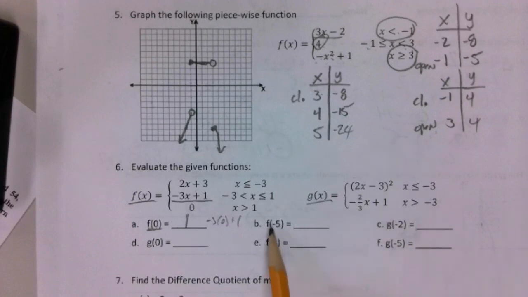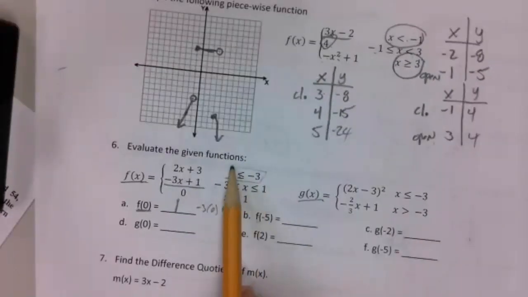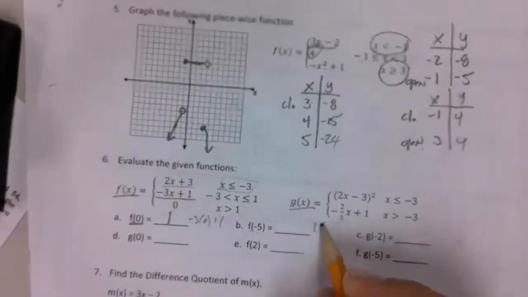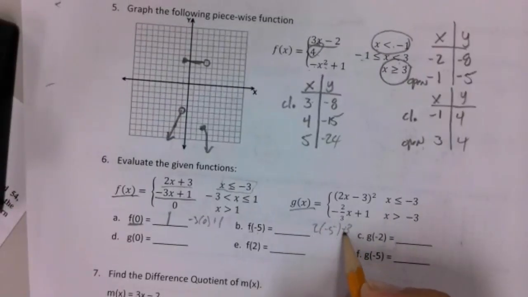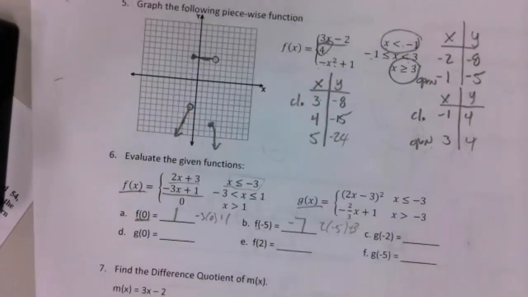Do it again in my f function. Guys, more than anything, this is a practice in paying attention to details. In my f function when x is negative 5. This is my f function. X is negative 5, which is less than or equal to negative 3, so I plug it in here. Negative 10 plus 3 is negative 7.